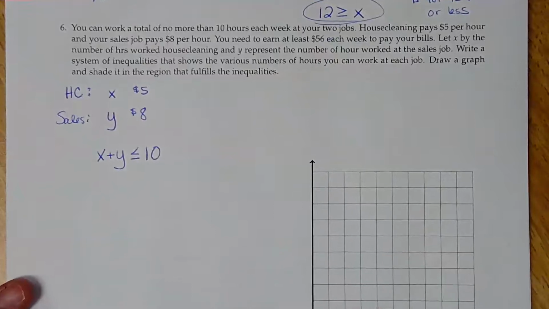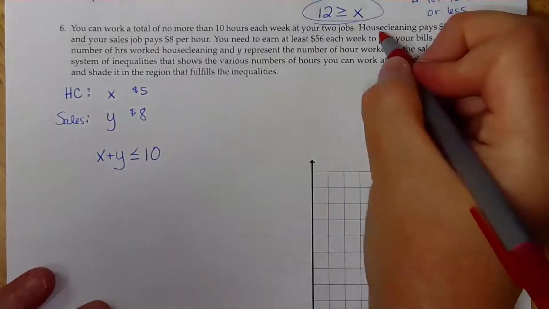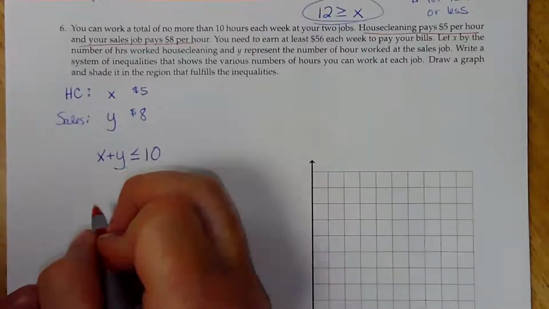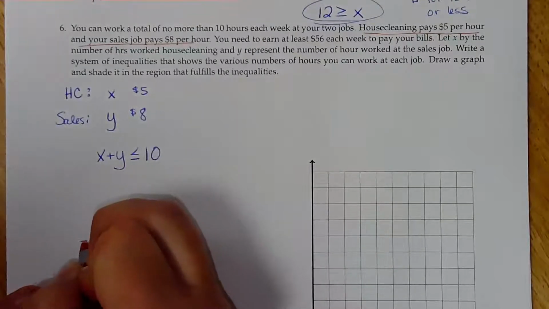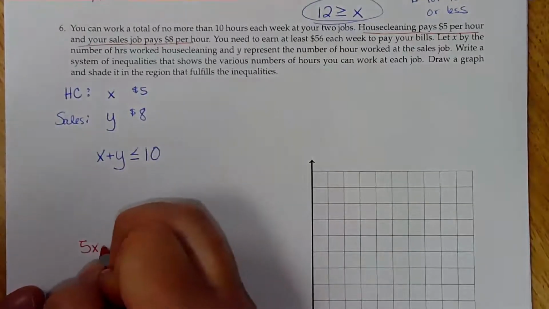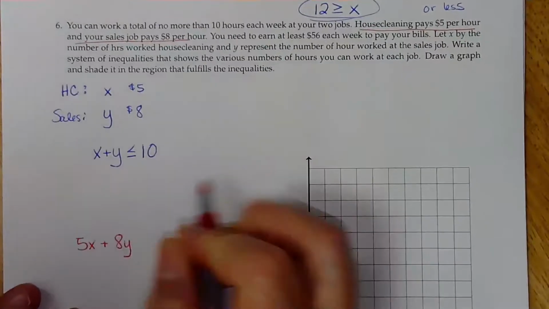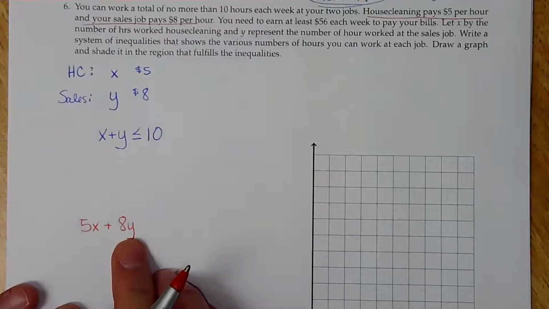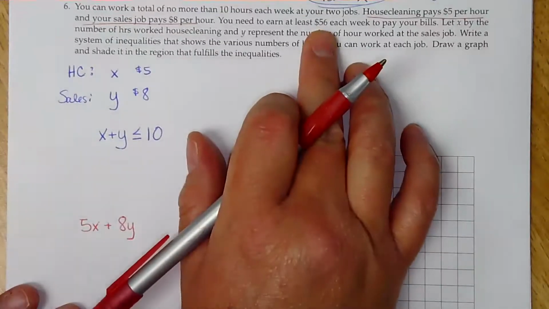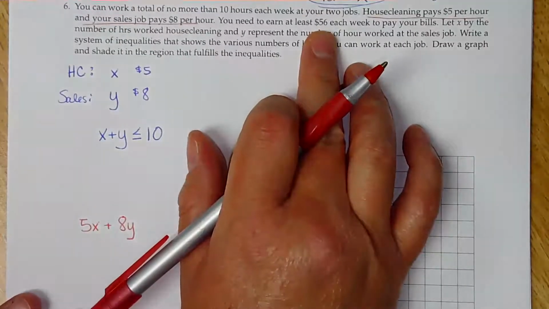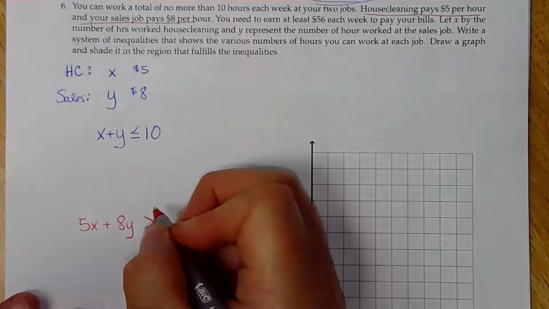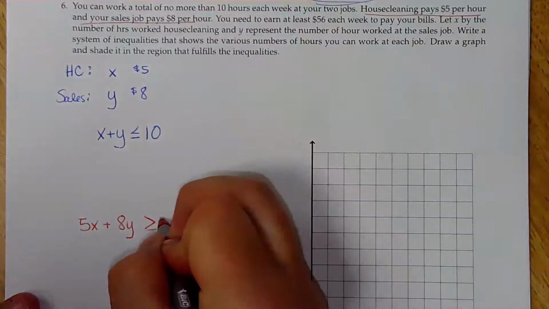And then we have a second equation here that we can get, and that's related to this money here. So the house cleaning pays 5, the sales job pays 8. So that looks to me like that's 5x plus 8y. And what we know about this, so this would be how much money you're earning. We know that we need to make at least $56 each week. So we need this to be greater than, we can do greater than or equal to 56. That works fine.